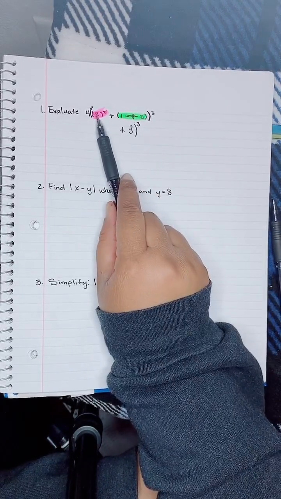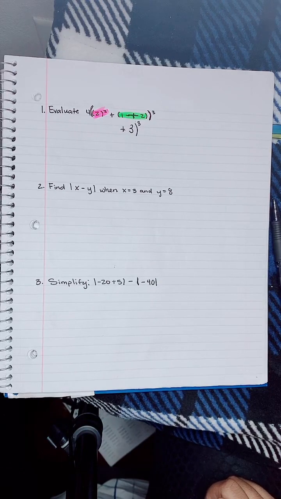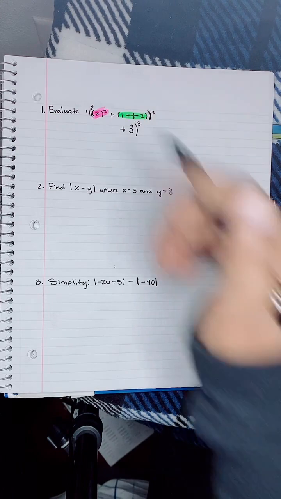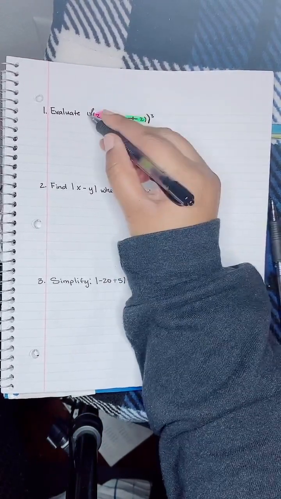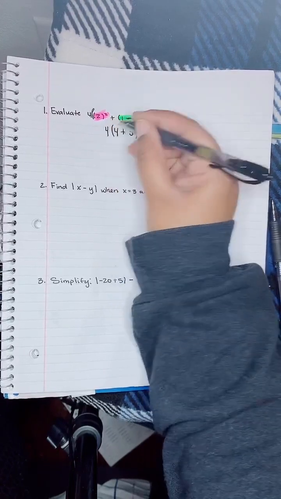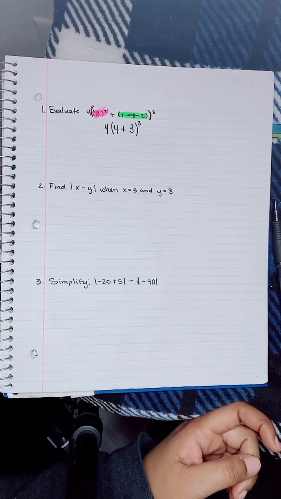But let's do, what's 2 to the second power? What does that give us? Good. Alejandra said 4, 4. Perfect. 2 times 2 is 4. Okay. Close this parenthesis and put 4 on the outside. All right. What do we do next? You guys let me know.